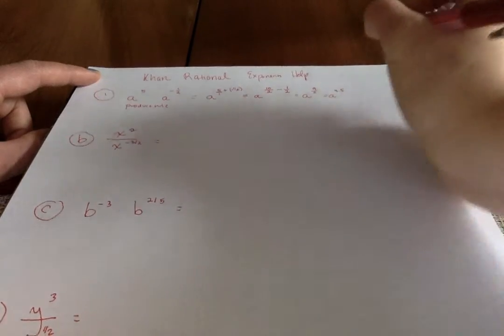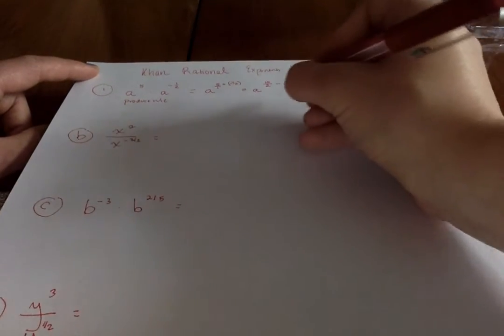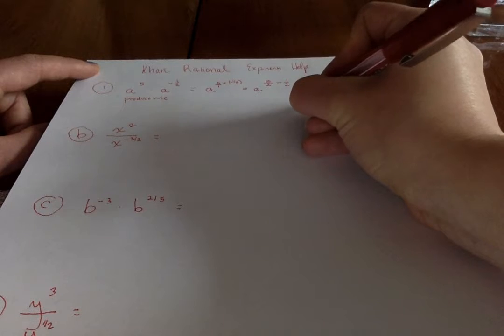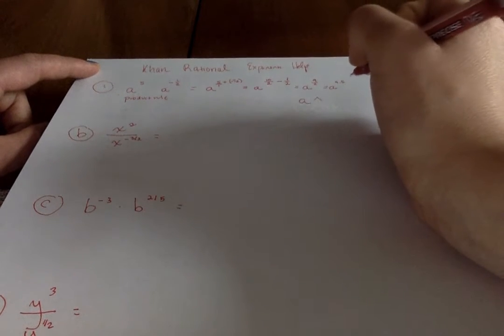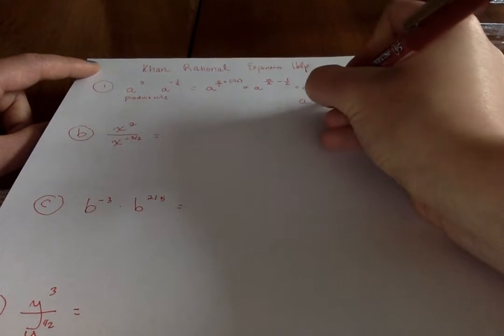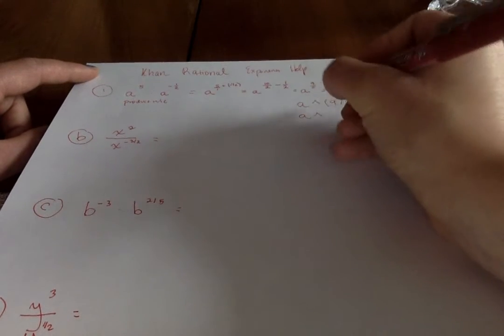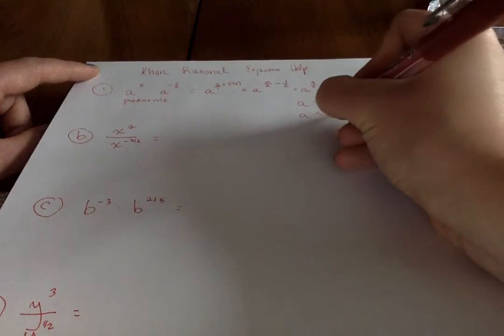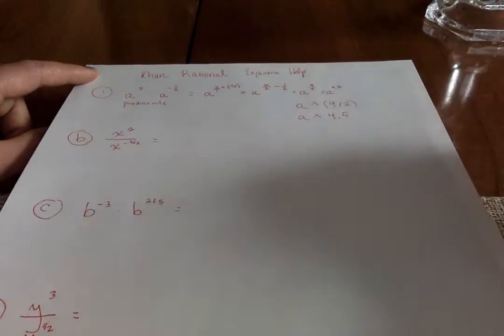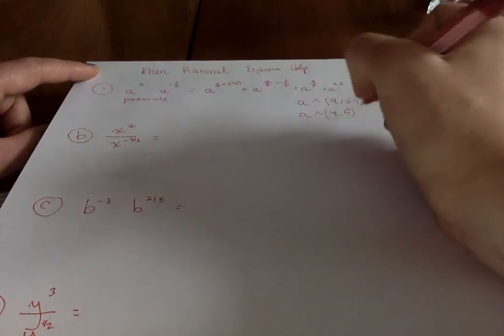Now if you'd used a calculator, it would have been a to the 4.5. I think it would also accept that. The way you type that into Khan would be a, you hold shift and then the button with 6, which is the caret, parentheses 9 over 2, or a caret to the 4.5. Either of those should work. Put parentheses to be safe.